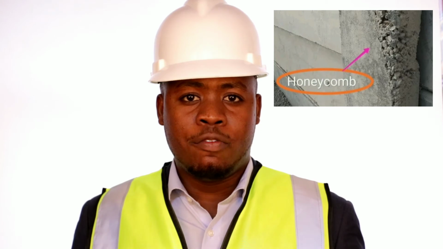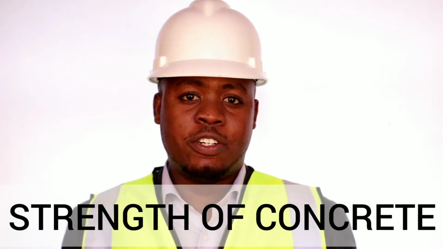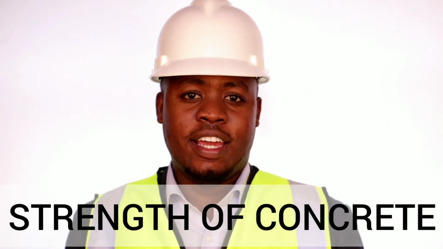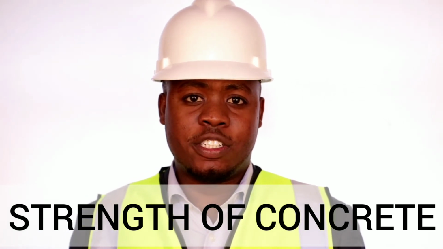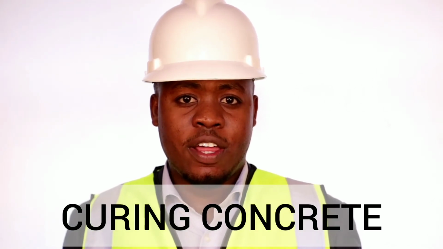When pouring concrete, you need to ensure that the concrete has been properly vibrated. Once it's properly vibrated, then it means that honeycombs will not form and the reinforcement bars will not be exposed to rust. After concrete is placed, the strength of concrete increases for a period of 7 days. In order to increase the strength of concrete, then we must cure it. Curing basically increases the strength of the concrete by about 50%.